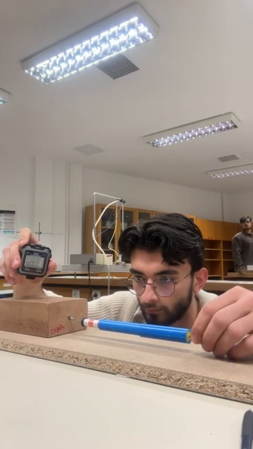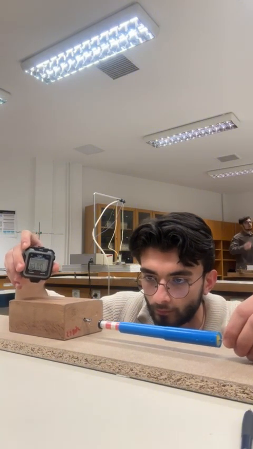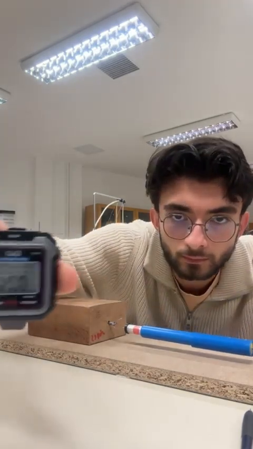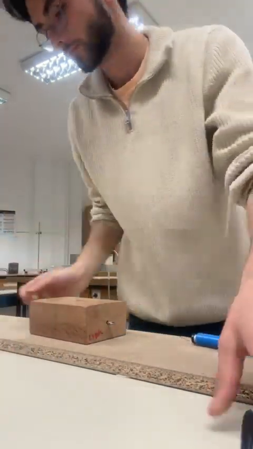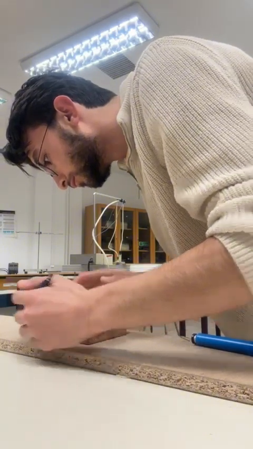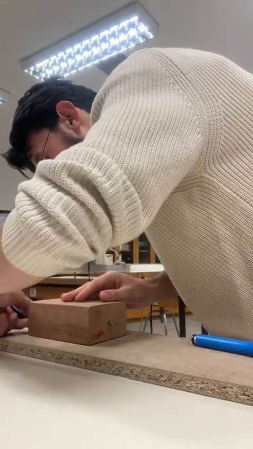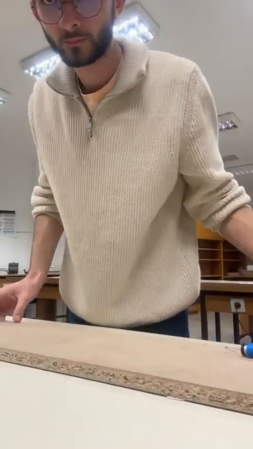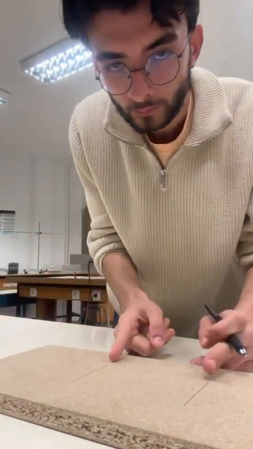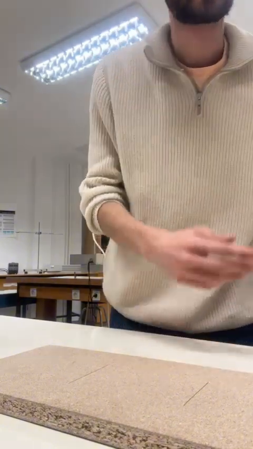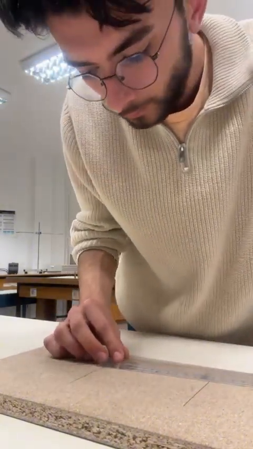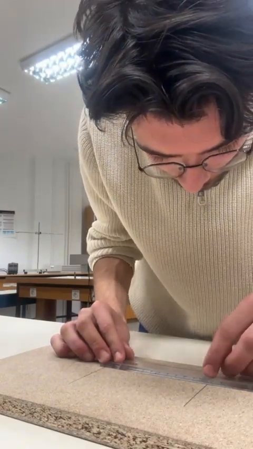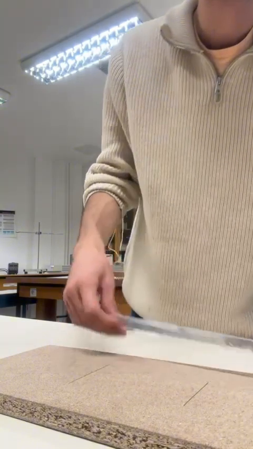Also, we will start the timer. Now we stop the timer. Here are the seconds passed, and here is the final position of the wooden object, which we marked. After that, we will measure the displacement with a tape measure. These two data will help us find the acceleration of the object. We know the object's mass, and we will find the net force on the object from these two data.